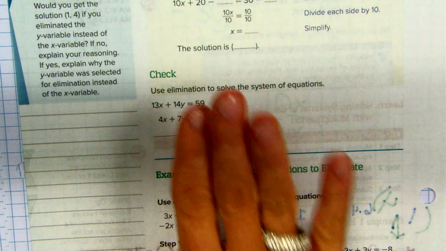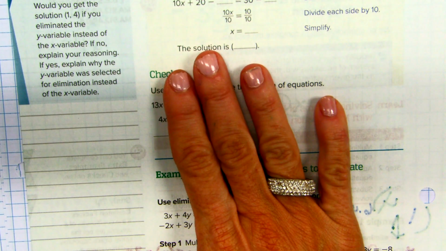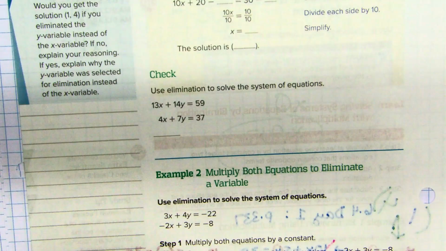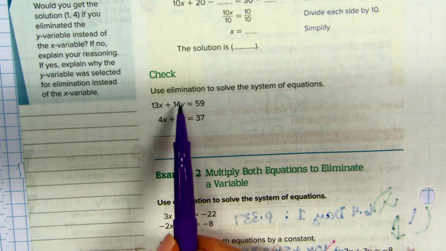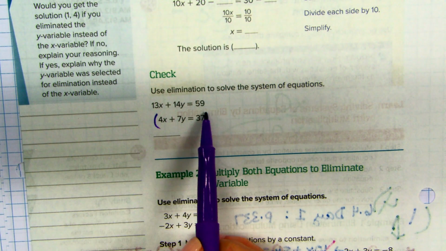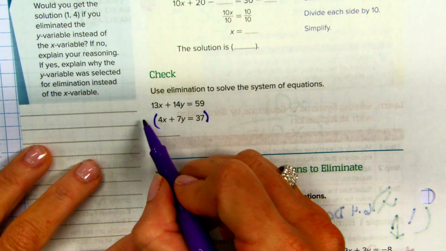Yes. So here's the reason. There's nothing I can multiply 13 by to make a 4, and nothing to multiply 4 by to get to a 13. So I would have to change both of them. So in this problem, just like Alan said, I'm going to multiply the bottom by what number to make it the same number would be 2.